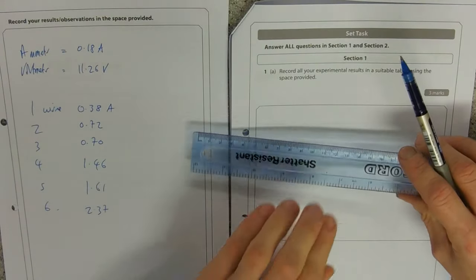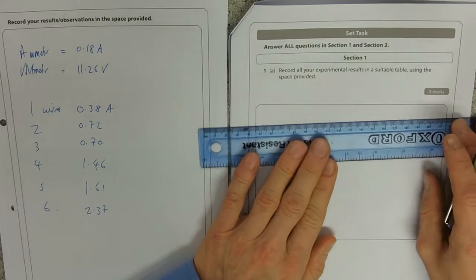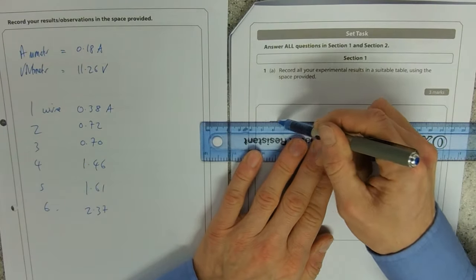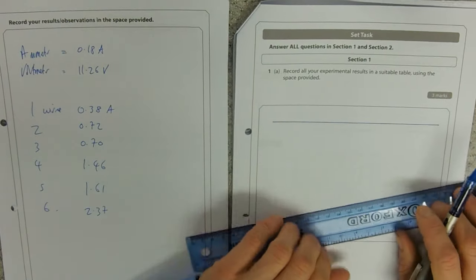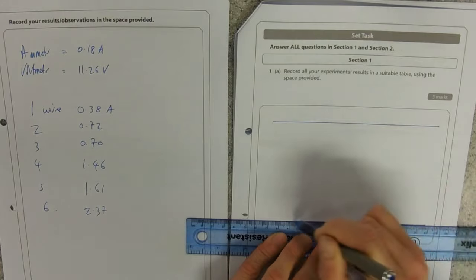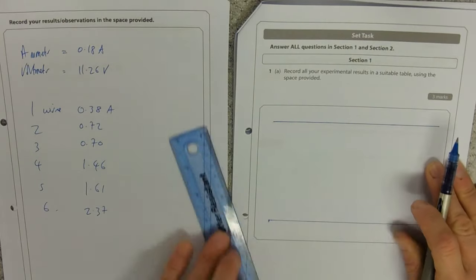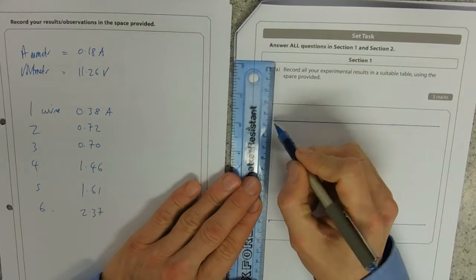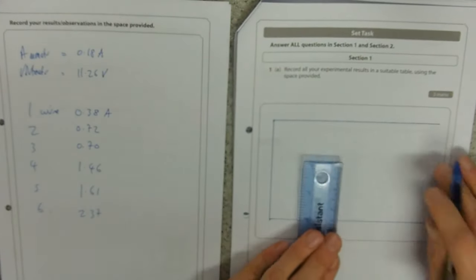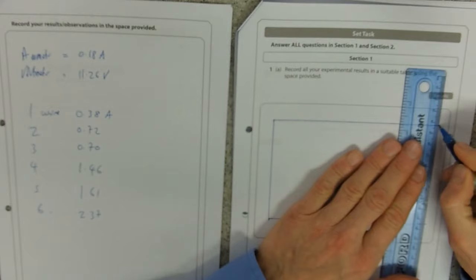So when we're drawing a table, all tables are a square. So here we are. I'm just going to draw a square. It doesn't have to be absolutely perfect. You would draw this in pencil, but pencil doesn't really show up on the video very well. So I'm going to draw it in pen.